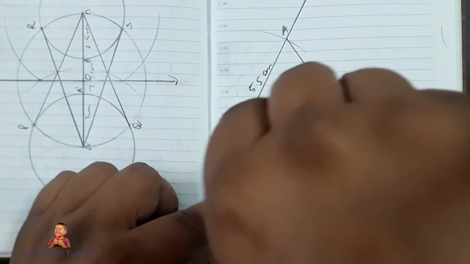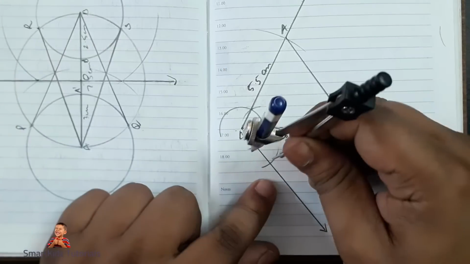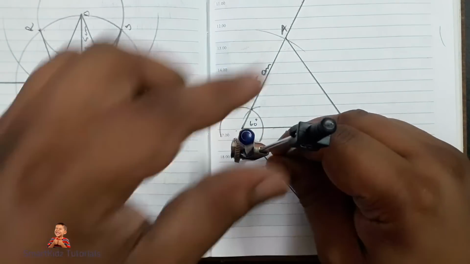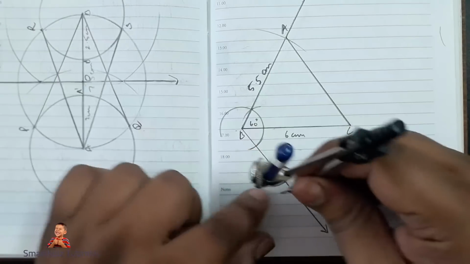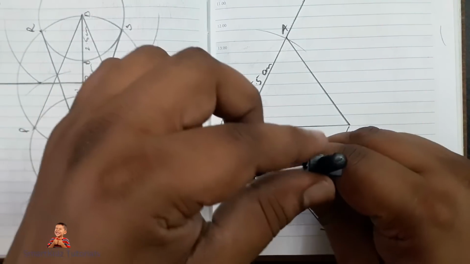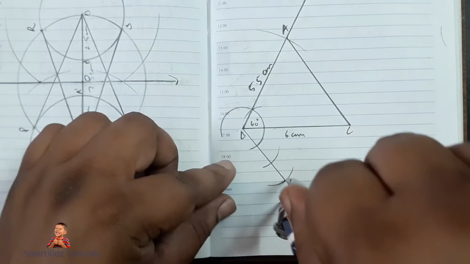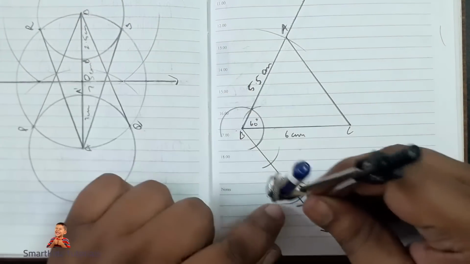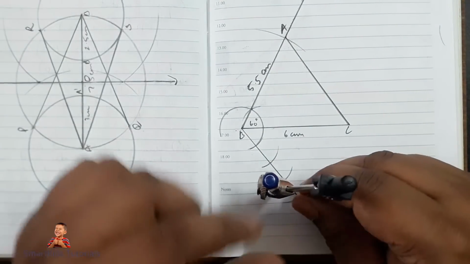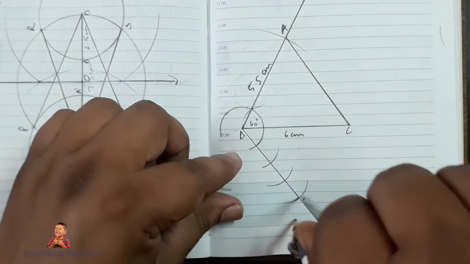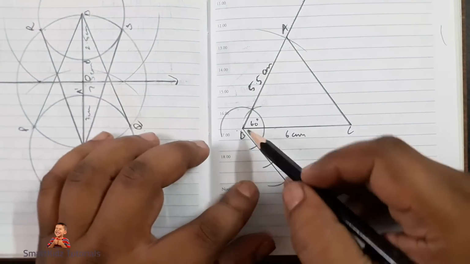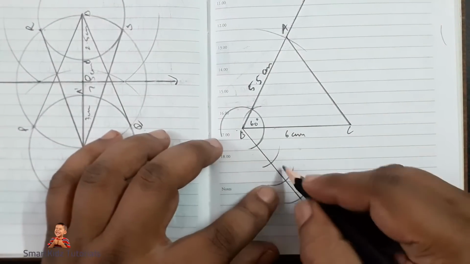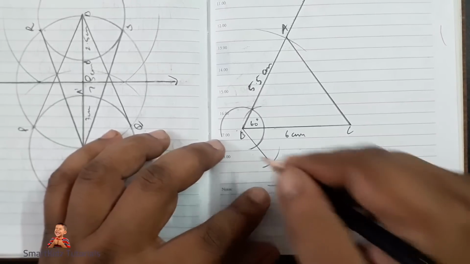Cut another one. This is second, so we need to cut 5 in total. Next, third one, fourth, and another one.